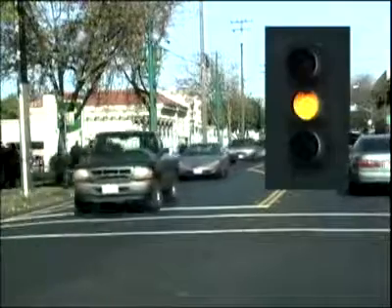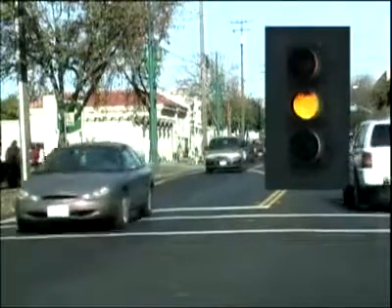Don't worry if you're in the intersection when the light turns red. You've entered legally on a green light, so other traffic has to wait for you to clear before they can proceed.